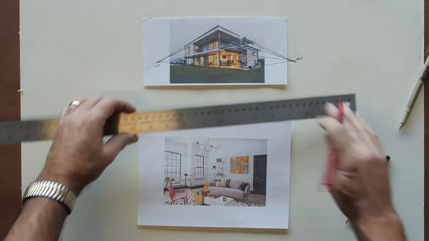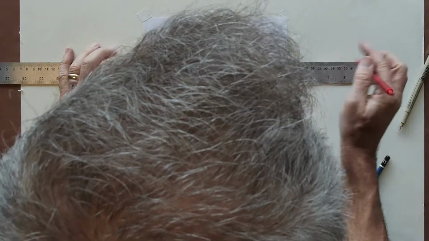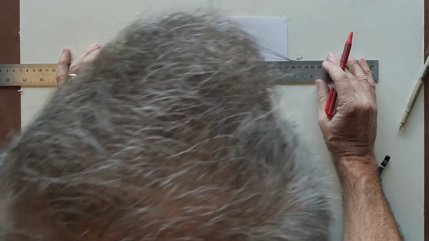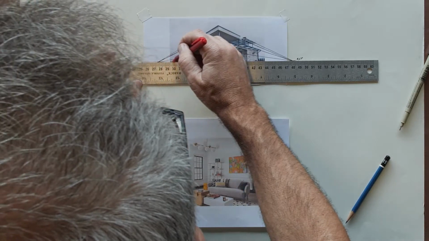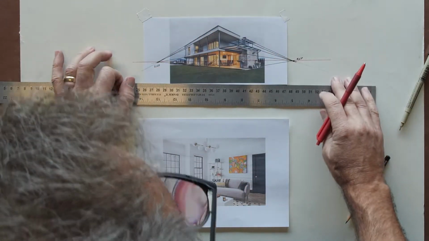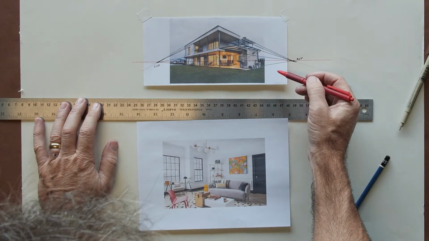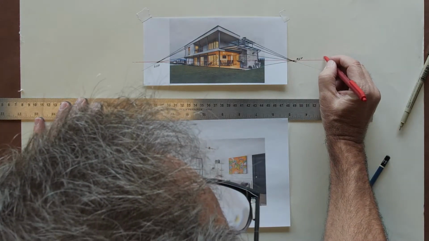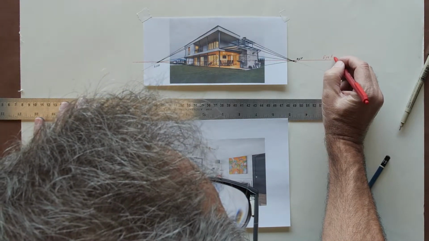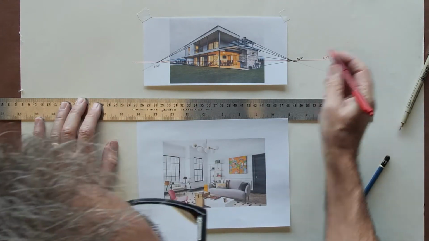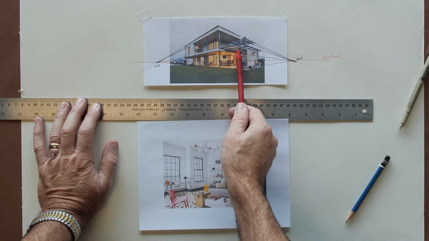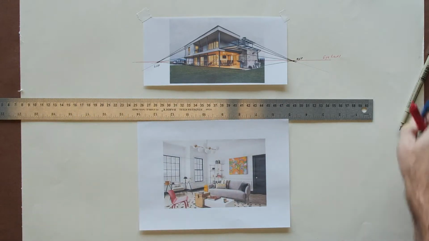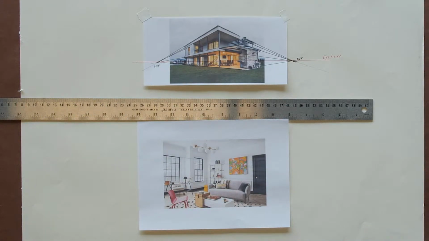Just like last time, I want you to use the red pen to connect your vanishing points to show me the eye level. And this eye level should be a horizontal line. It should be parallel to the bottom edge of the paper, okay? And just like last time, you're going to label this eye level. So on this right side of the building, they're going to the right vanishing point. On the left side of the building, they're going to the left vanishing point. So that's going to change when we're doing the interior.